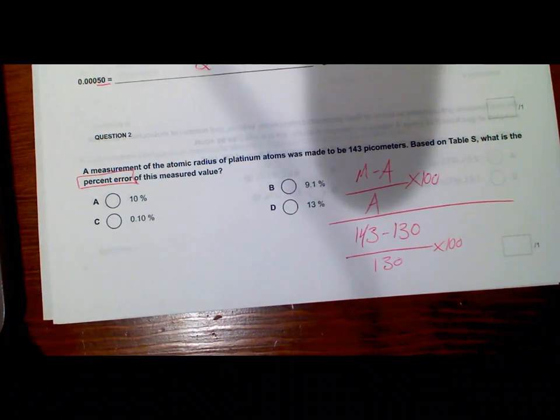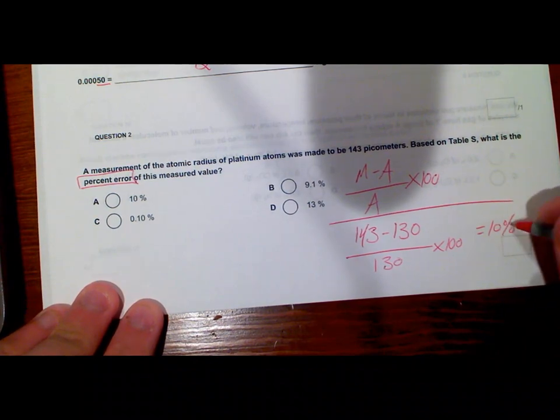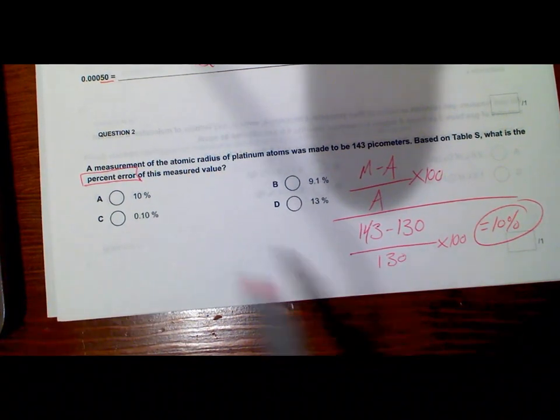I'm going to plug that into my calculator. And it's going to be 143 minus 130. I'm going to hit equals. Divide that by 130. Hit equals, times 100. And it says my answer is 10% error. The error of the person was 10% off. So that is choice A right here, and there we go.